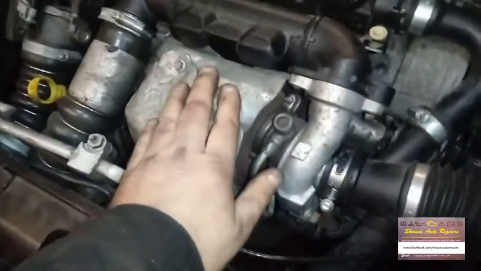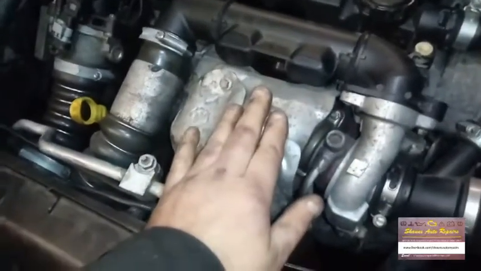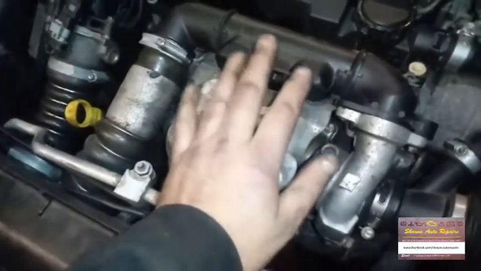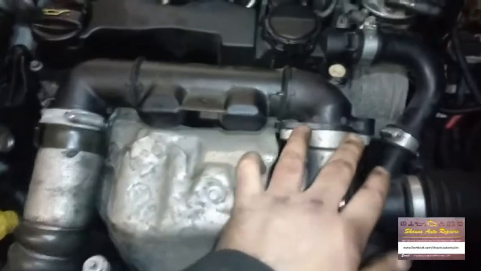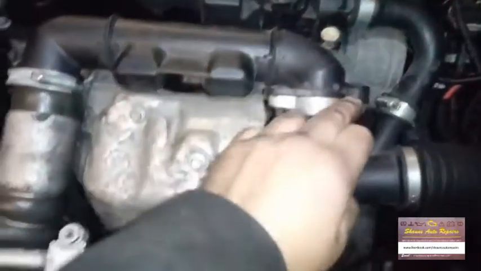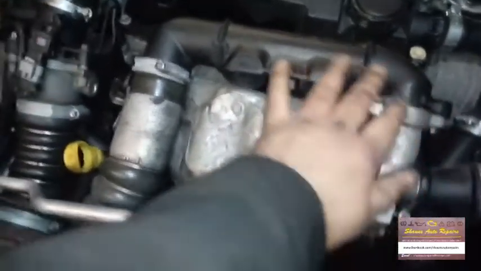I'm assuming the wastegate works okay. That could be an issue. It could be not closing properly, allowing boost not to build up properly, but for the moment we'll assume that's okay. This was slightly loose. Someone had put the bolt in the wrong way around. Someone had put the bolt in the top, so I corrected that. It's got a good seal in there.